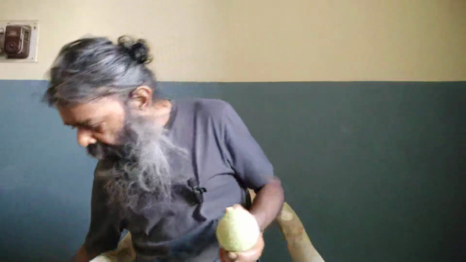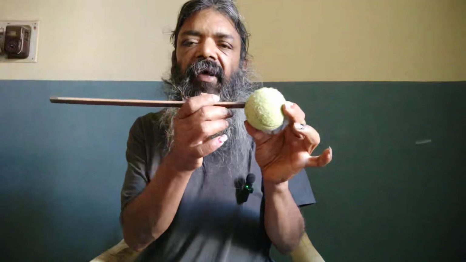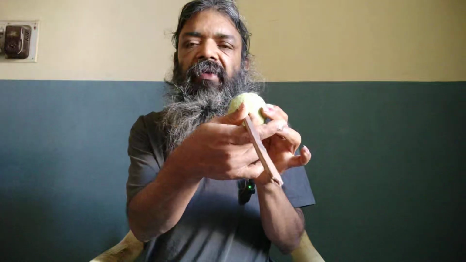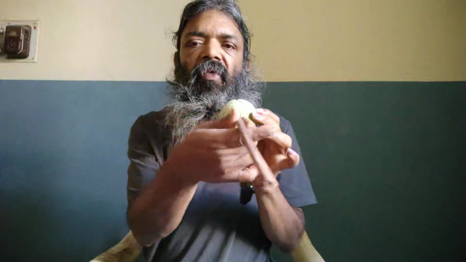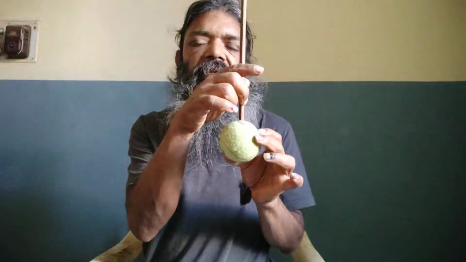Now consider this curved surface is centered at the origin. This ball is centered at the origin. If it is centered at the origin, the center of this ball is the origin. This is the x-axis, this is the y-axis, and this is the z-axis. In that fashion, this is centered at the origin.